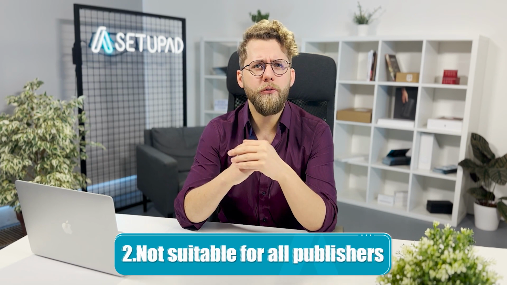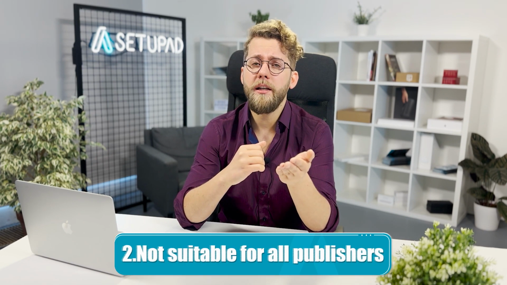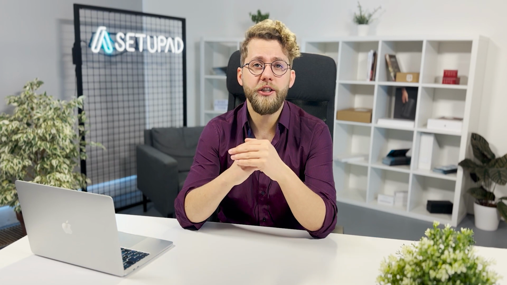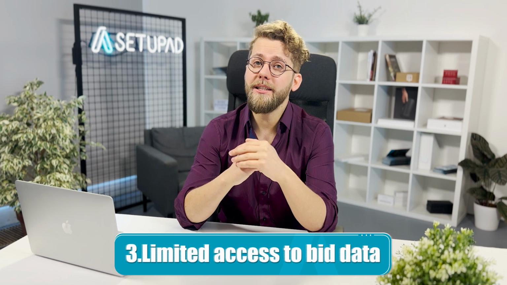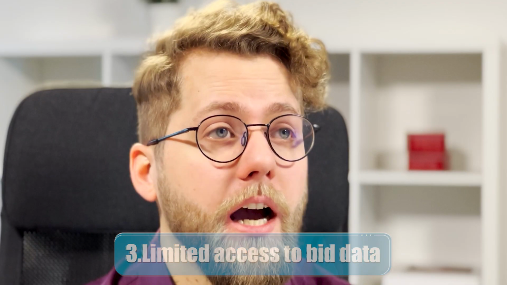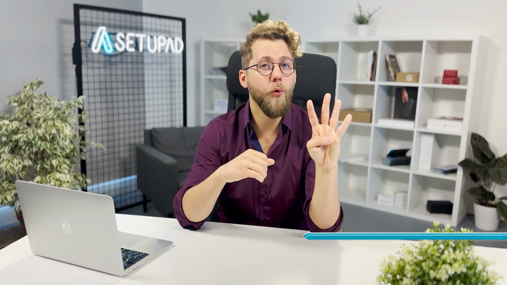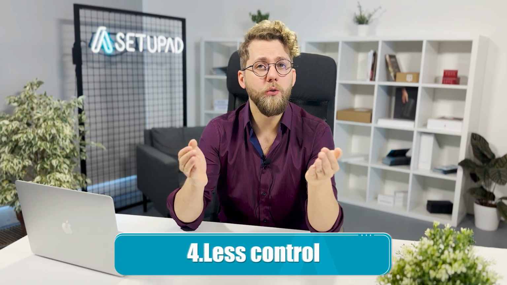Second, not suitable for all publishers. To use open bidding, a publisher must have an active ad exchange account linked to Google Ad Manager. Third, limited access to big data. The auction process is not disclosed, and publishers don't know anything about the individual bids made by demand partners for every auction. Fourth, less control. Google controls billing, reporting, optimization, and inventory, meaning that publishers have less control over the auction process.